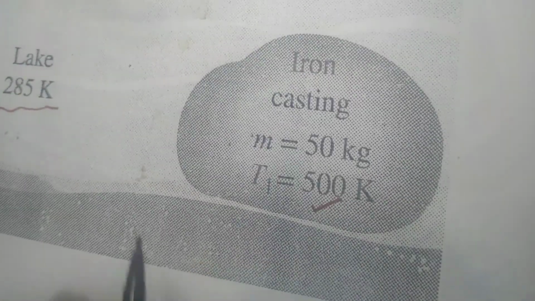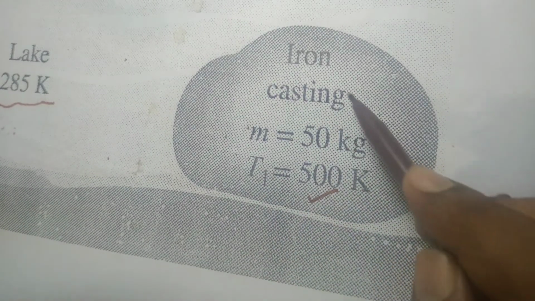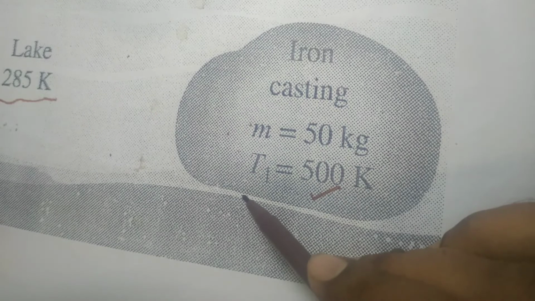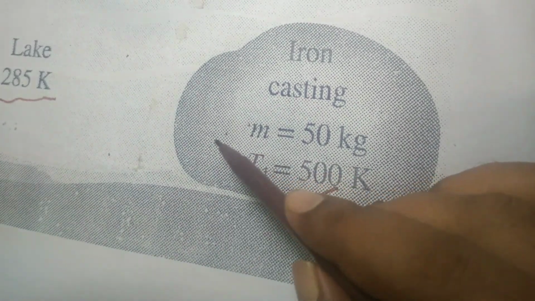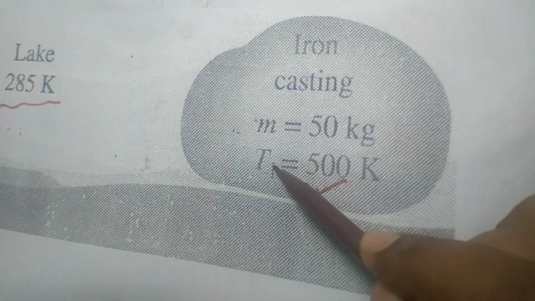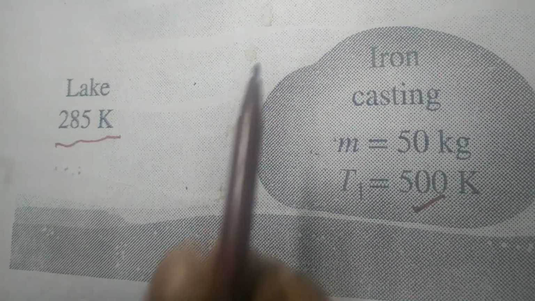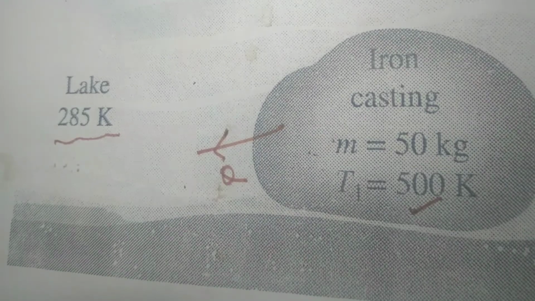No mass transfer takes place between lake and iron. Nothing can enter into the iron casting and nothing can get out of it. So this is a closed system. Only energy interaction can take place. Only heat can flow from the iron casting towards the lake, because the temperature of the iron casting is 500 Kelvin and the temperature of the lake is 285 Kelvin. So heat will only flow in this direction. Q will go in the outward direction only.